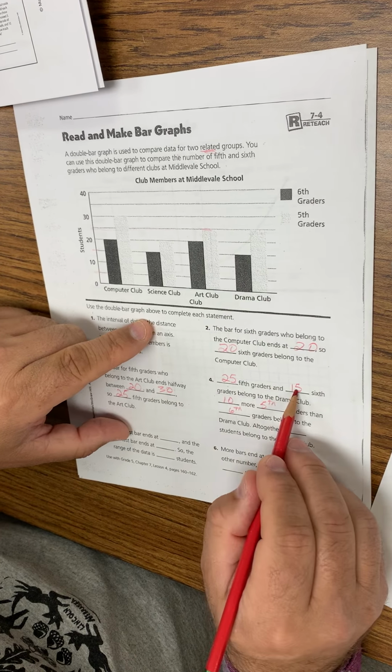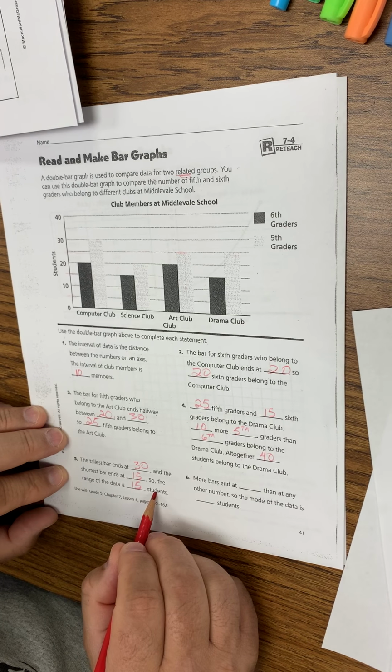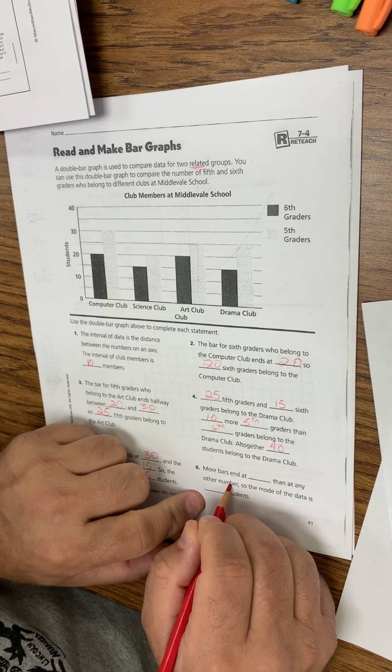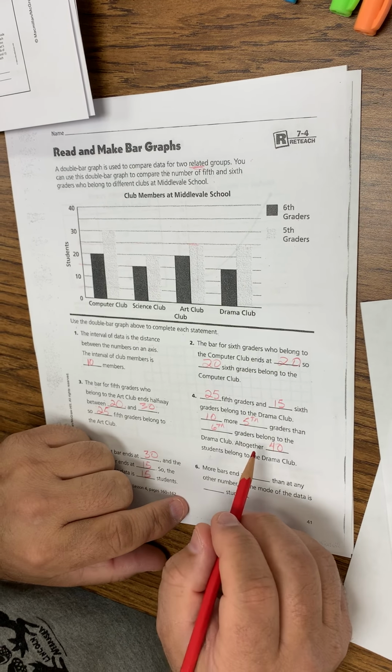So the range of data, remember, range is greatest value minus the least value, and that's going to be 30 minus 15, which is 15. So the range of data is 15 students. All right, let's finish this up with number 6. So it says more bars end at blank than any other number. So I'm going to stop and do that real quick.